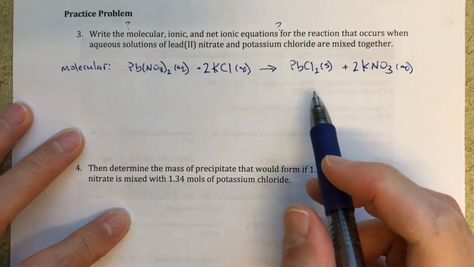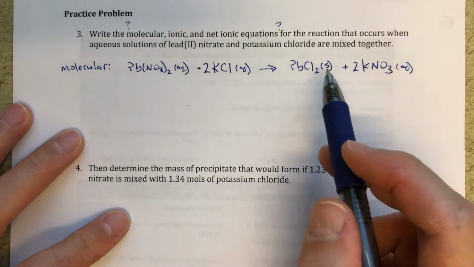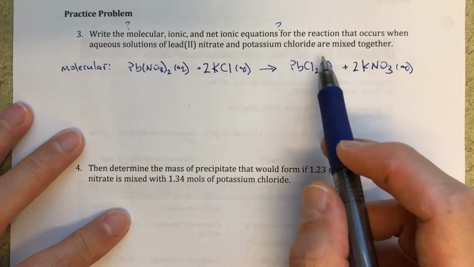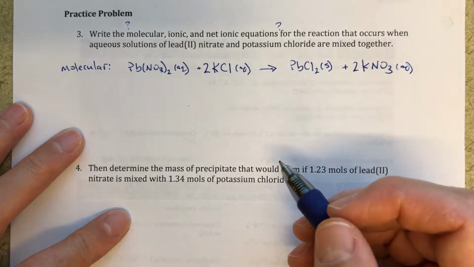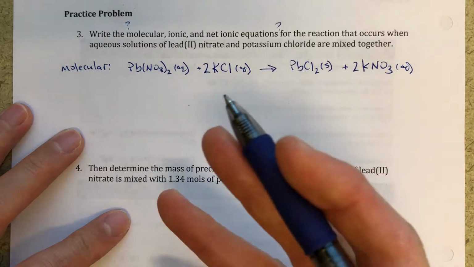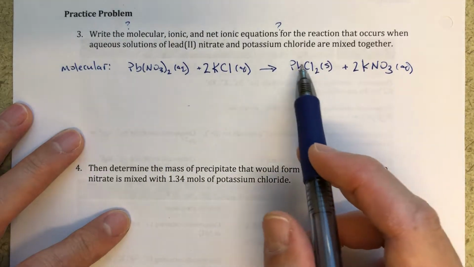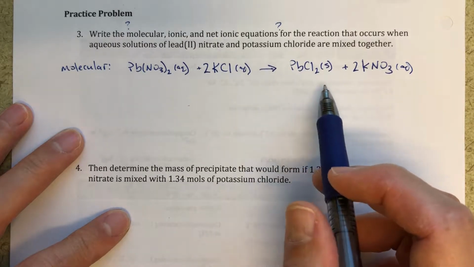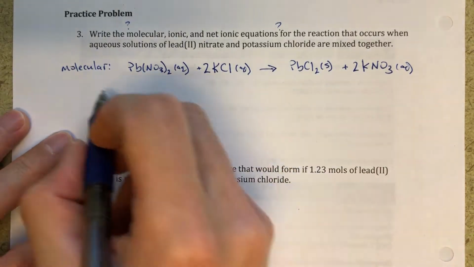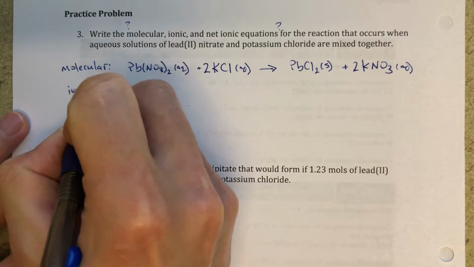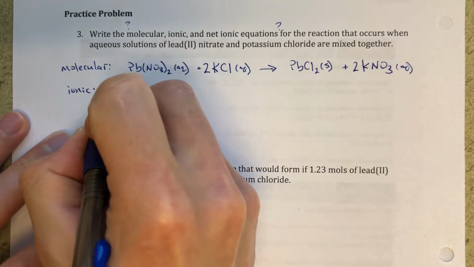Make sure we've got all of our relevant phase labels: aqueous, aqueous, solid, and aqueous. And again, I know that this is a solid because of my solubility rules. I can look up that chlorides are typically soluble, but then lead's going to be an exception there. So this is going to be an insoluble precipitate. So that's my molecular. For my ionic, we really need to have a good understanding of what this aqueous means.